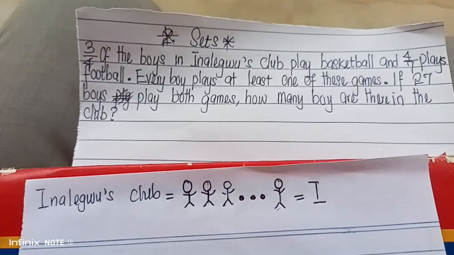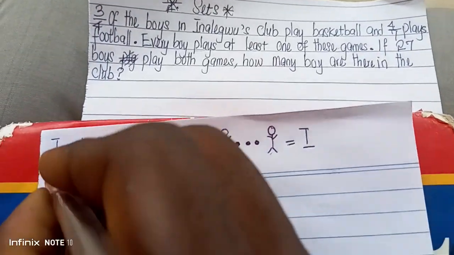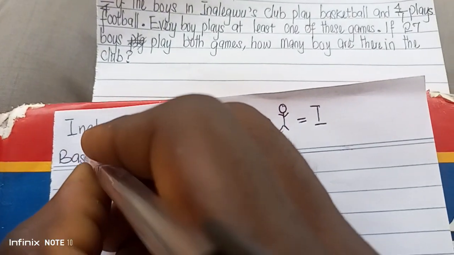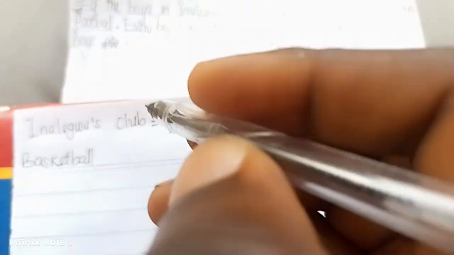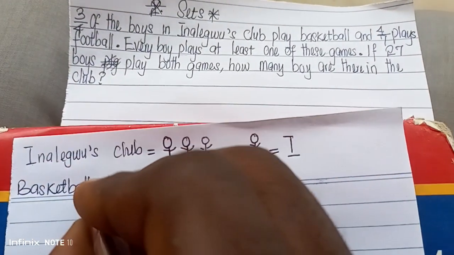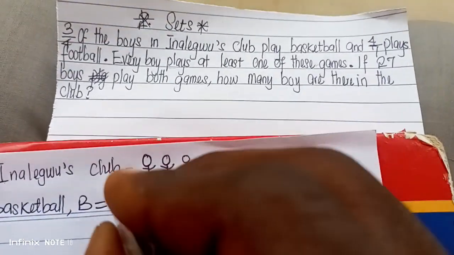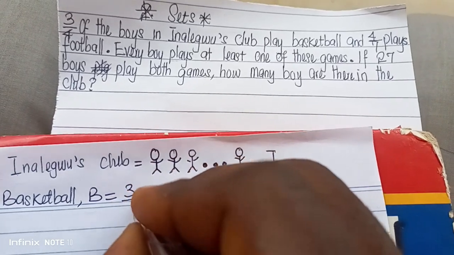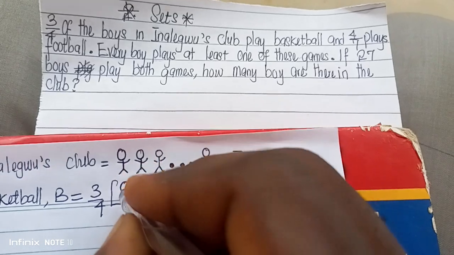Now if 3/4 plays basketball, let me represent that with B. We see that 3/4 of this set of people.